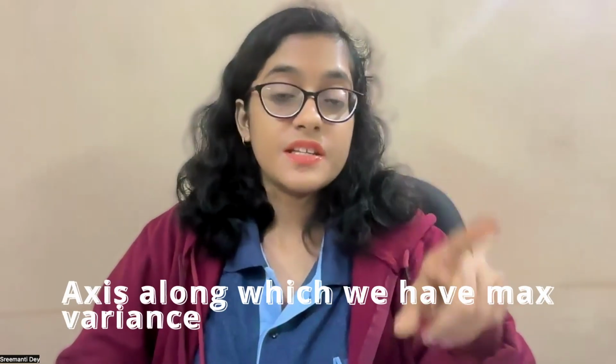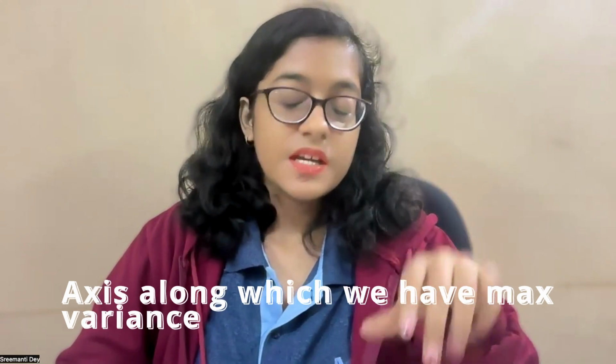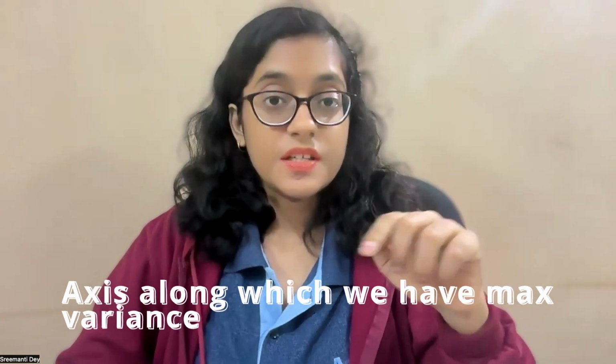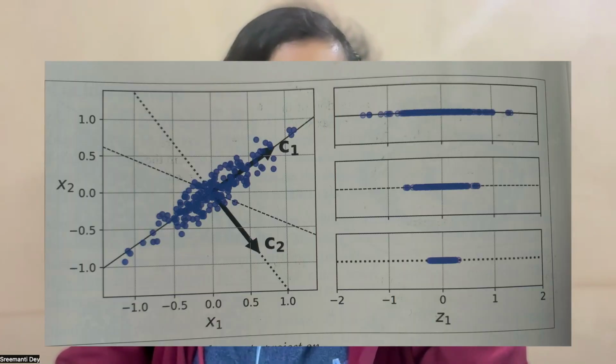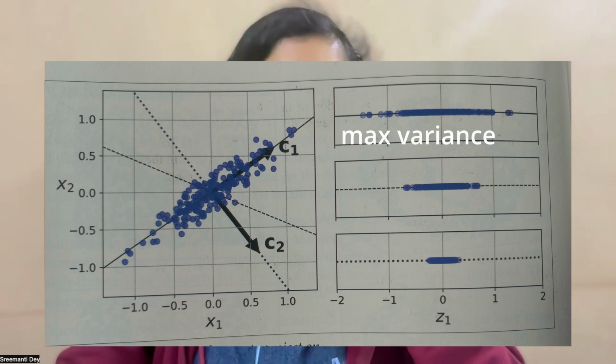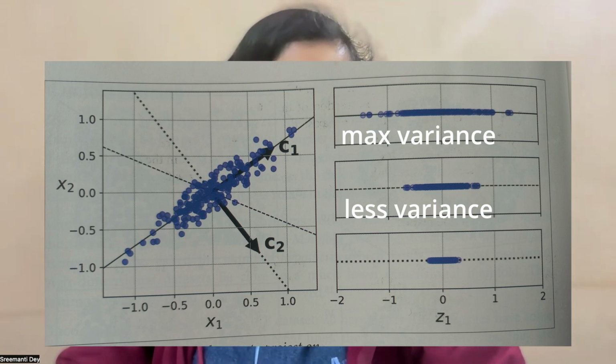Remember this, it's actually the axis of the dataset where we have captured the maximum variance. For example, let's consider this dataset. As you can see right here, there are three different kinds of axes that we can take the data against, right? This dataset has this axis on which it has the maximum variance. So that is our first component, or the principal component. The next one is the second axis, which does not have much variance captured. And the last one has very little variance captured.